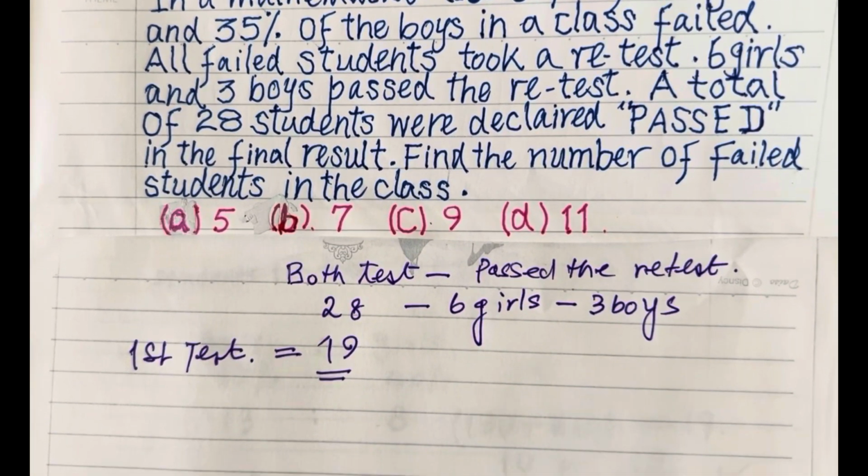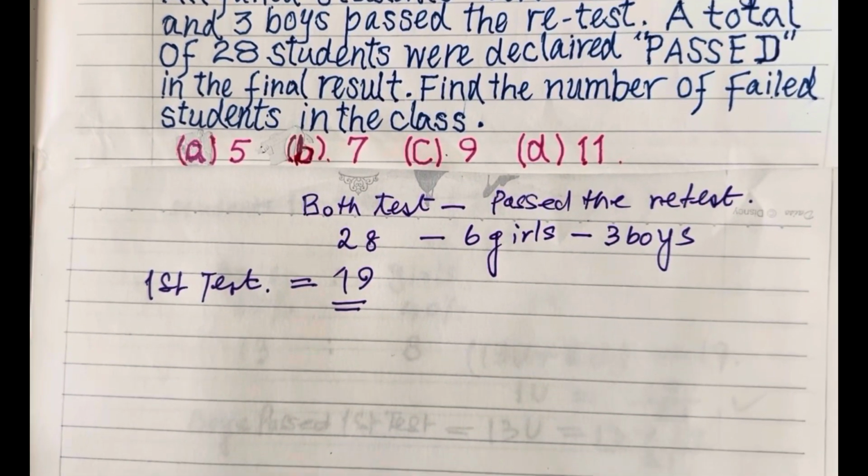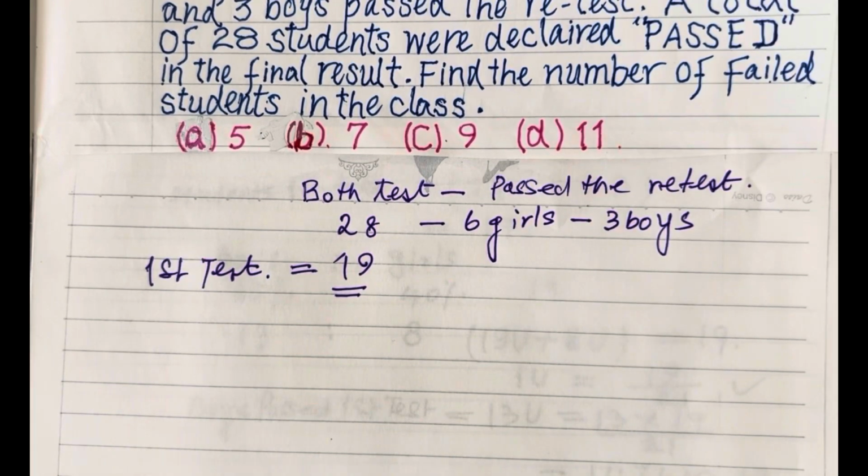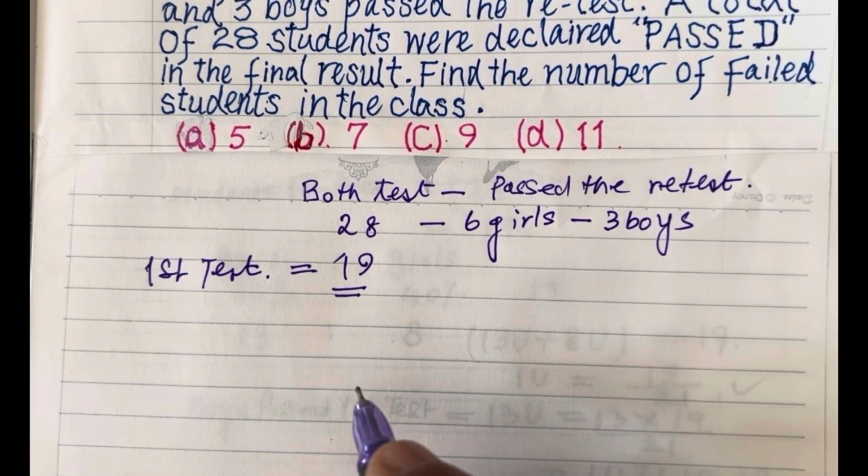Now let's do the second step. This is to find the number of boys and girls who passed the first test. So as you know, 60% girls failed in this test.